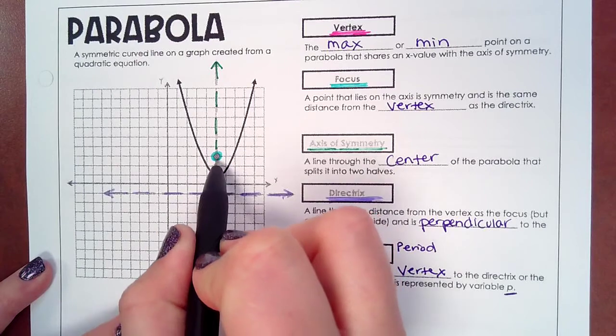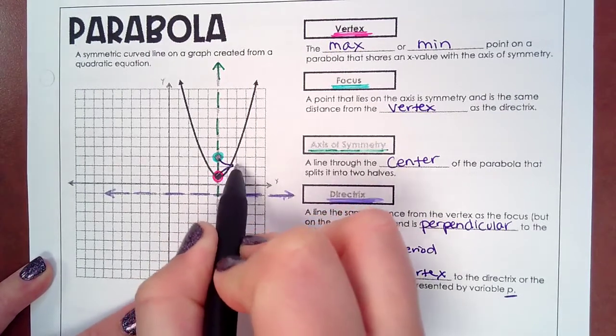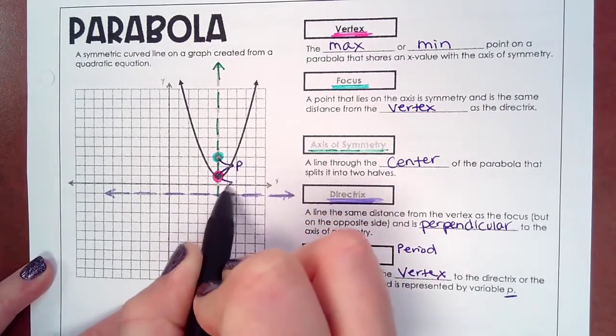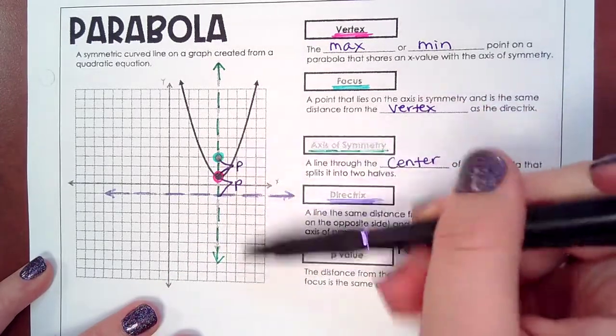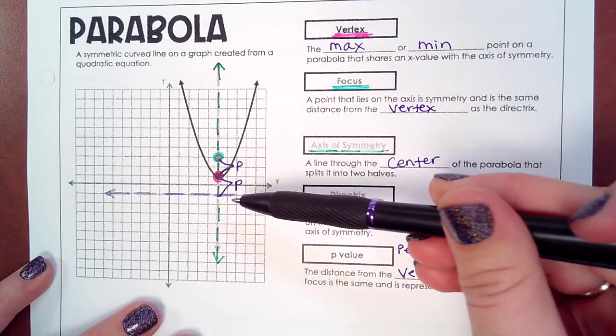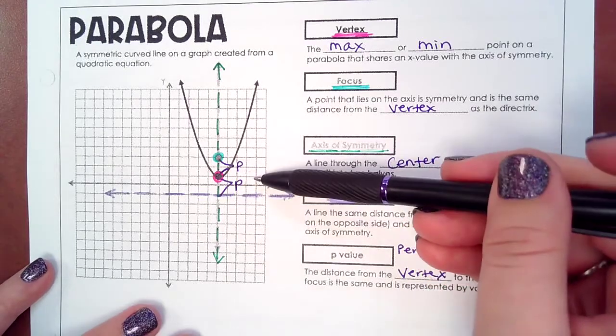So whatever this distance is here, that's considered p. This distance is also considered p. If I were to count, up 1, up 2, down 1, down 2, the distance for each of those would be 2.